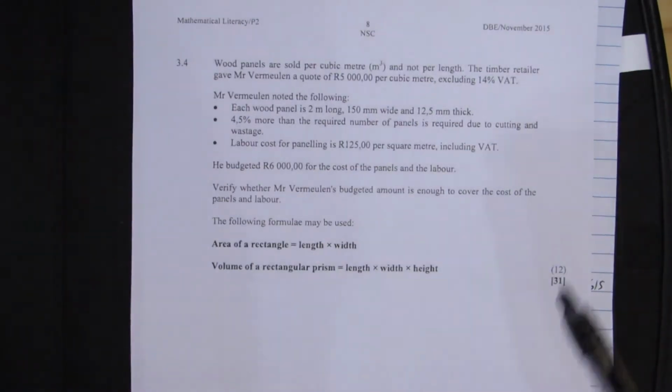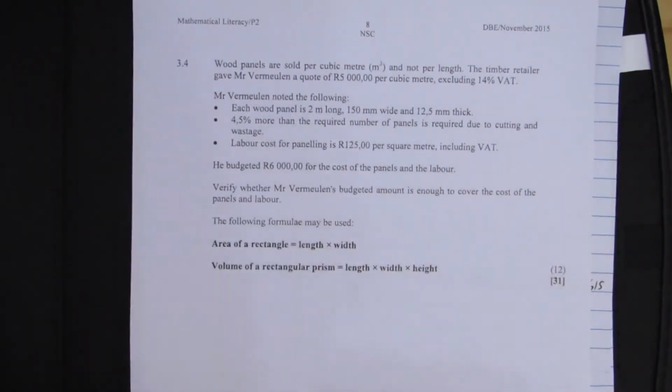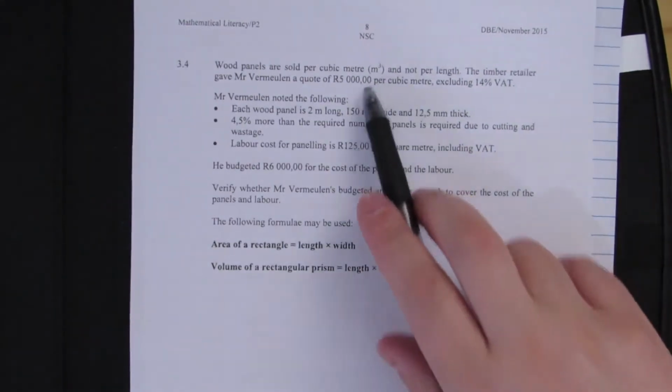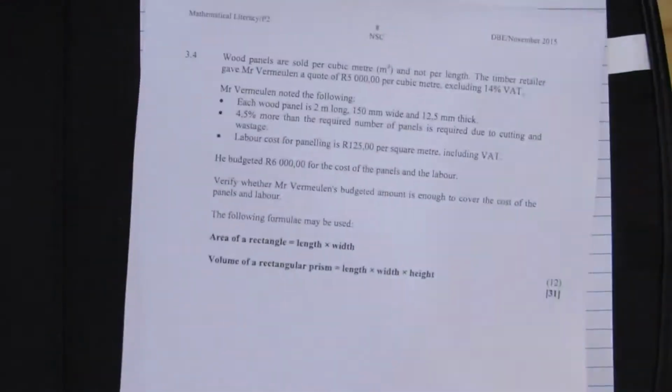I'll work out the volume of the wood required first, and then add my 4.5% extra for the wastage. And then I will add my VAT onto that as well once I've calculated the basic cost here. So let's go. So 3.4.